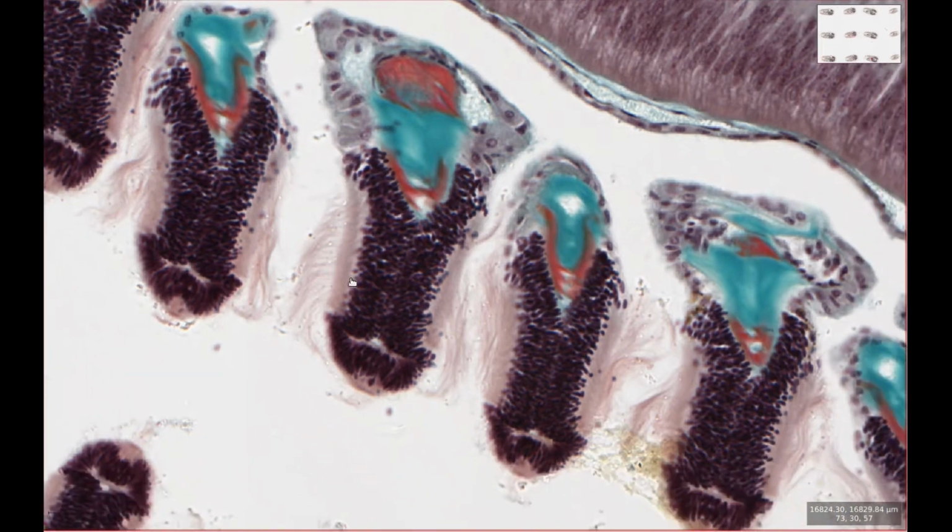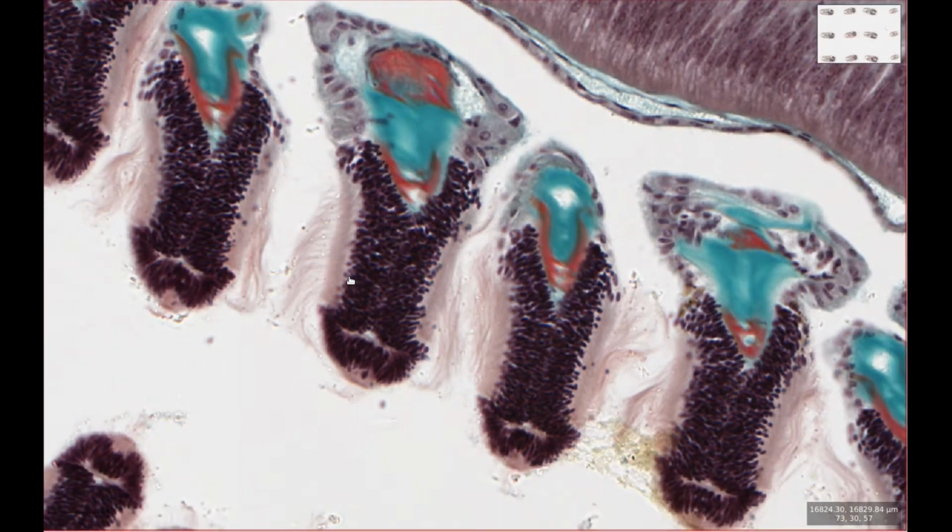So of course we can move on now to the digestive function of the pharynx, which is to trap food particles from the water that is being passed over it.